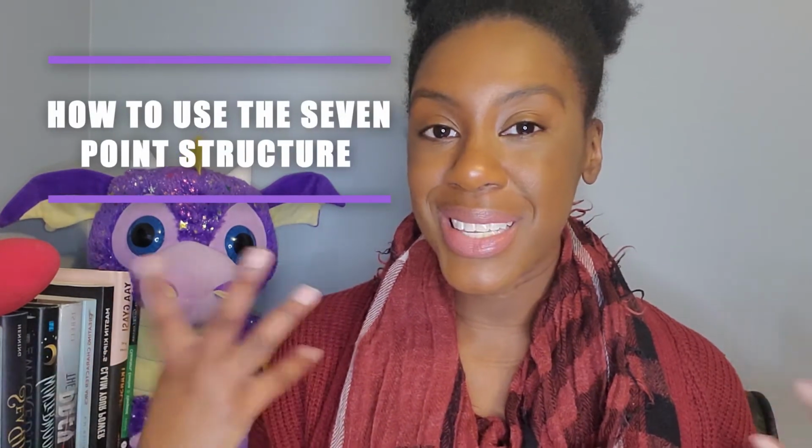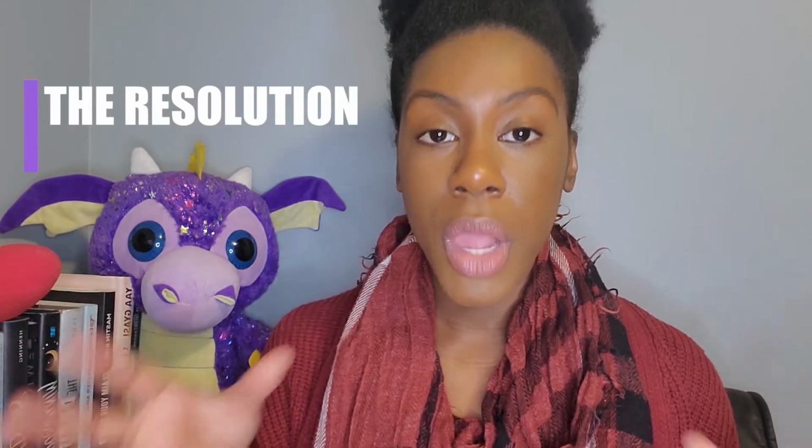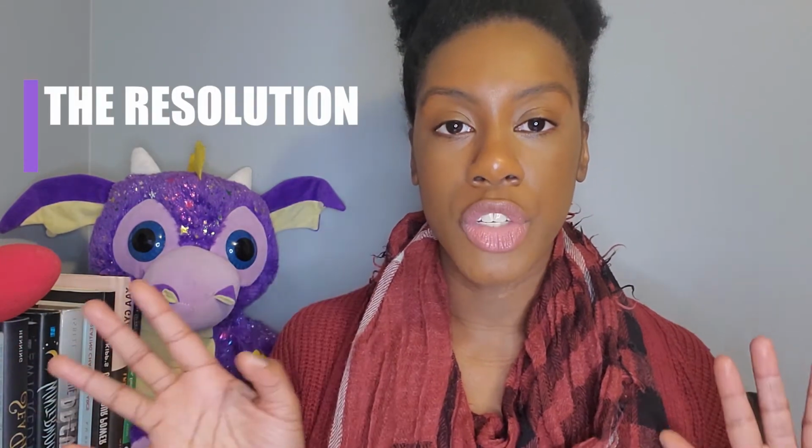How to use the 7-point structure. The resolution. When you are working with this structure, it's best to start with the resolution because you want your character to start off at the opposite of the resolution. So for example, if the character is going to end the story as a strong person, you will need to start with your character being weak.